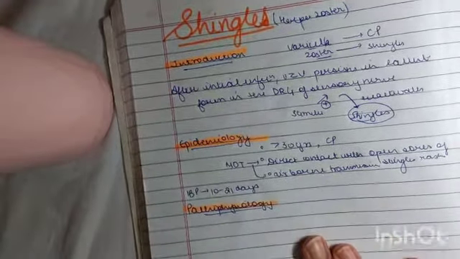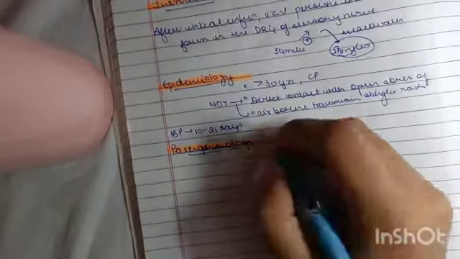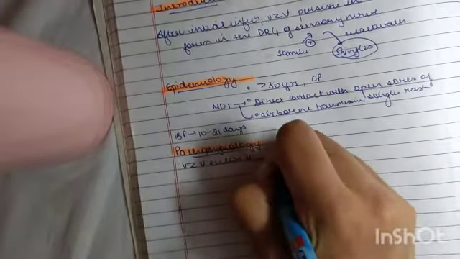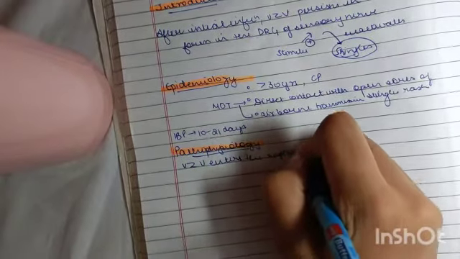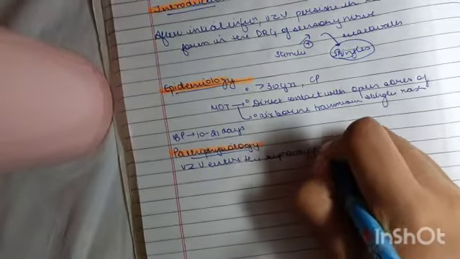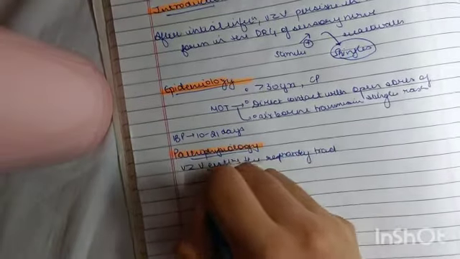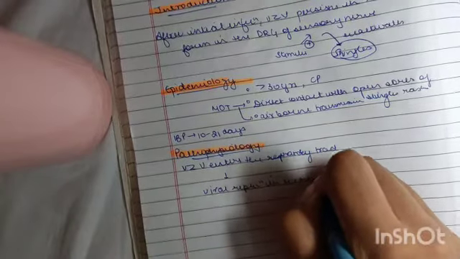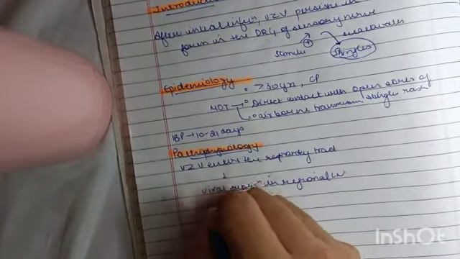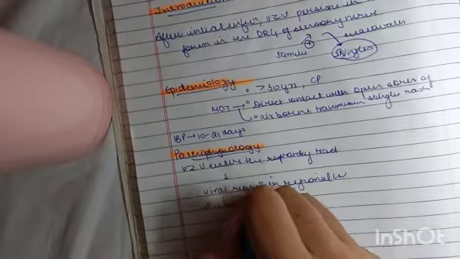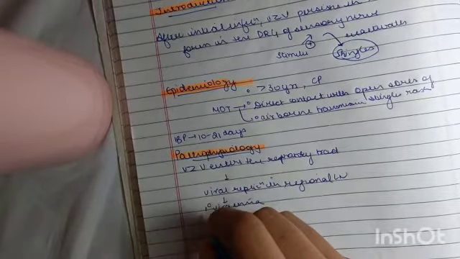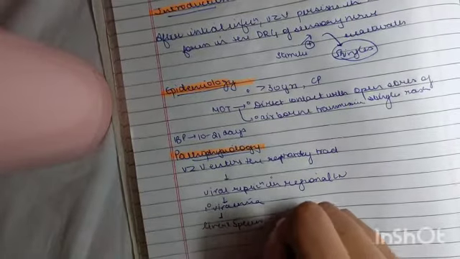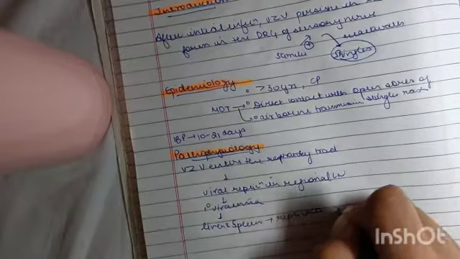Now let's talk about the pathophysiology. How does shingles actually occur? The varicella zoster virus enters the respiratory tract, which leads to viral replication in regional lymph nodes, causing the primary viremia. Now this virus travels and reaches the liver and spleen, where it replicates again and causes secondary viremia.